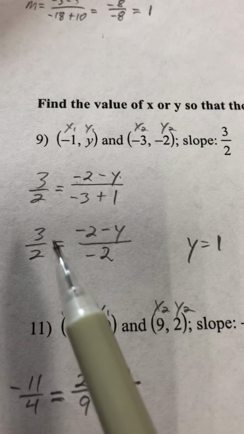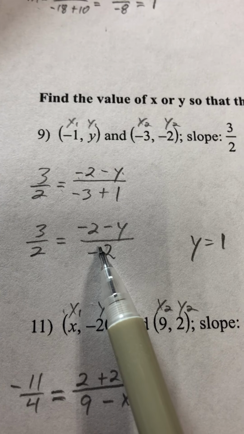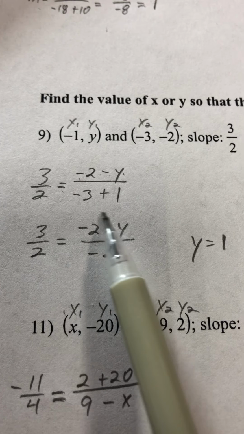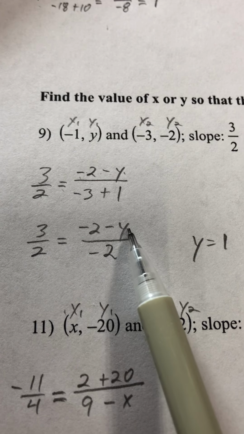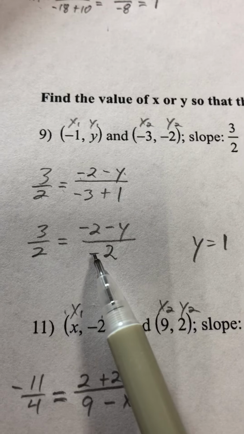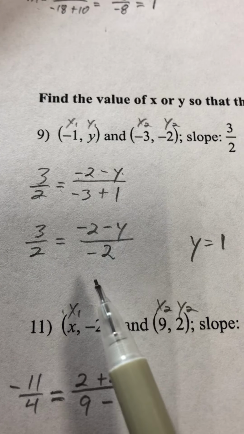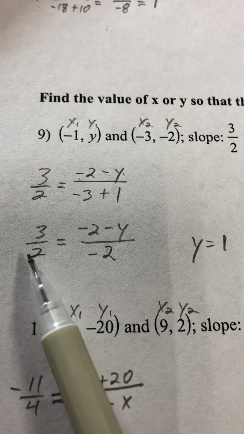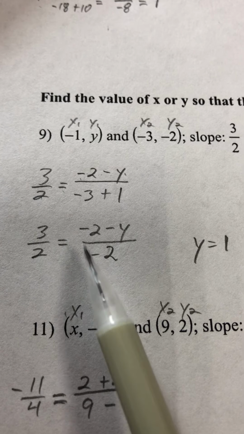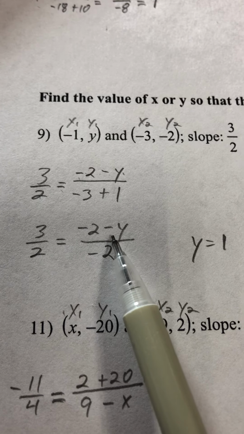I work it out, and here I have to figure out what number I could put in for this y to make all of this equal 3/2. Now notice this is -2 down here. That -3 plus 1 gave me the -2. So I'm going to have a negative over a negative to make this positive, and I have to make this a negative 3.